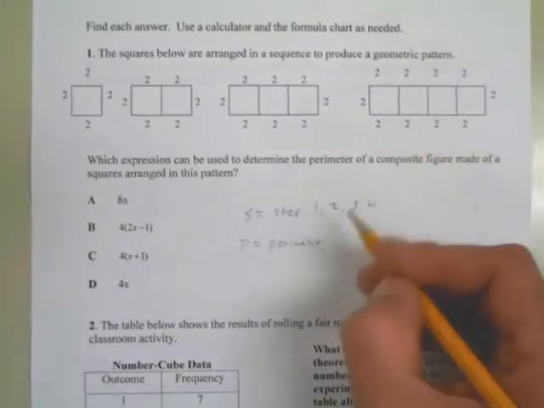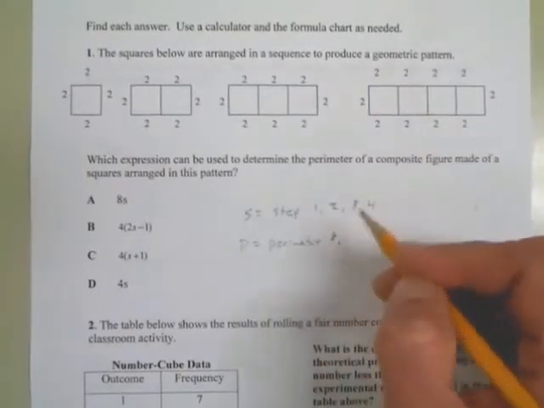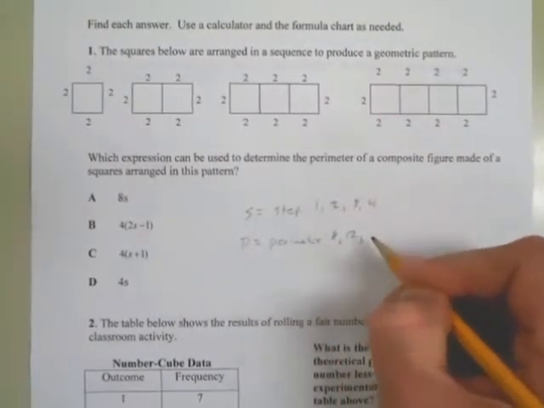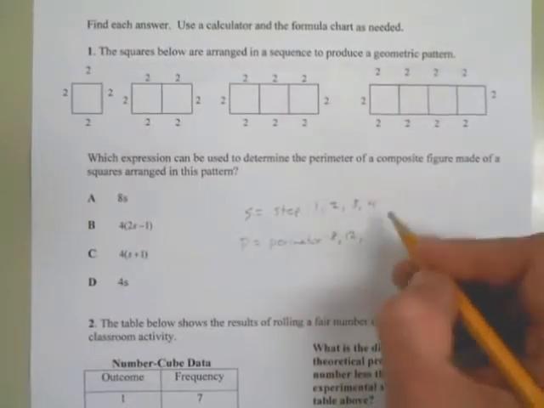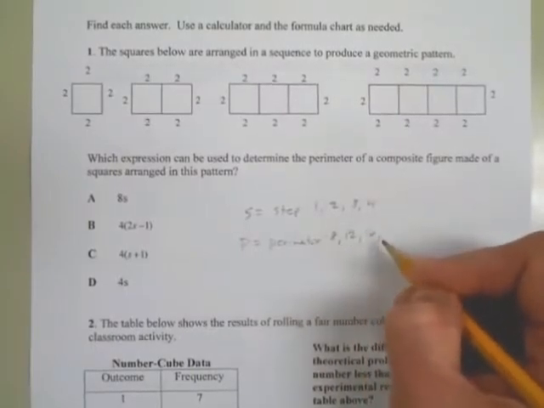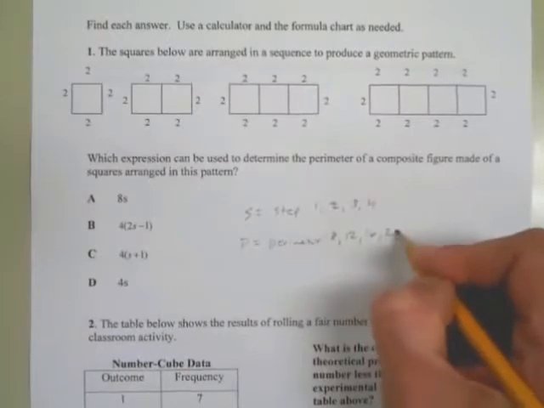The perimeter of the first one is 8. The perimeter of the second one is 12. The perimeter of the third one is 16. The perimeter of the fourth one is 20.